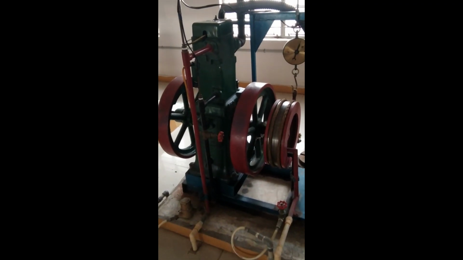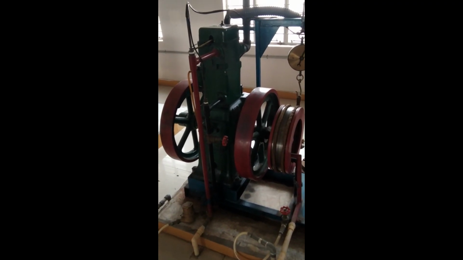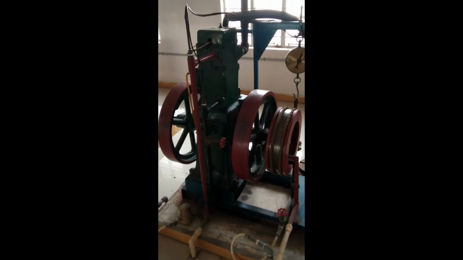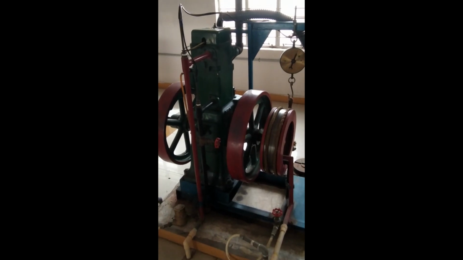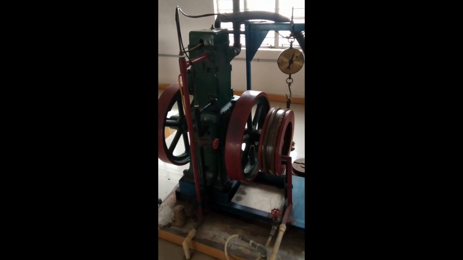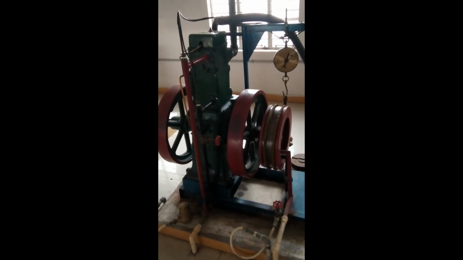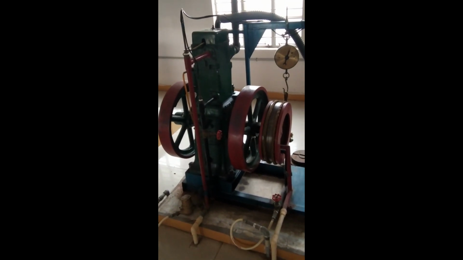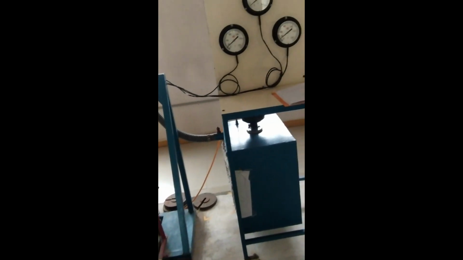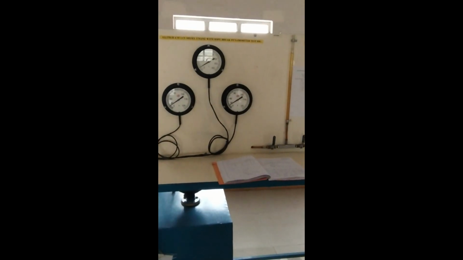Good morning, students. Today we are discussing the retardation test. The test is used to identify the frictional power of an engine. This is the experimental setup shown here.